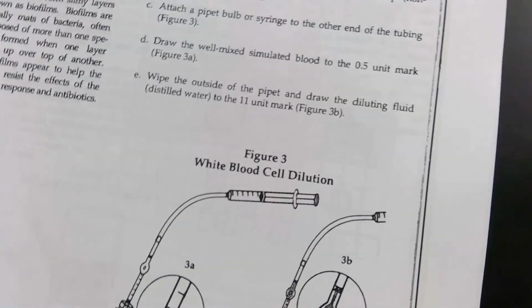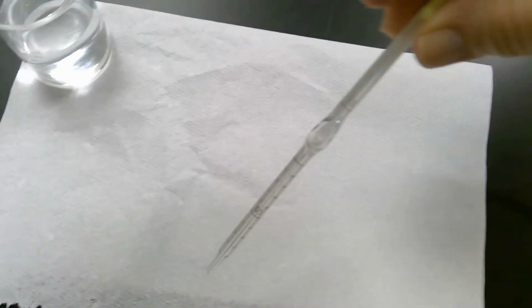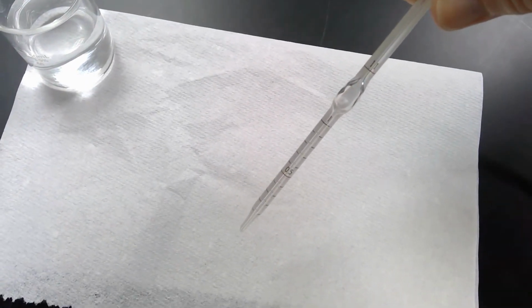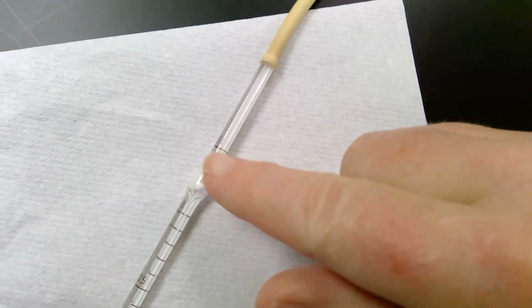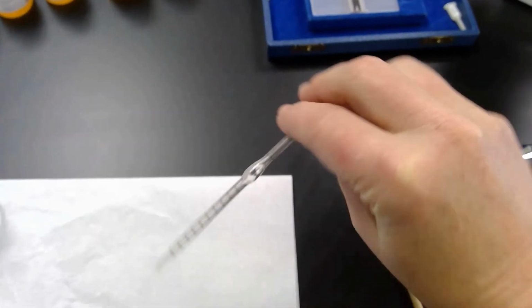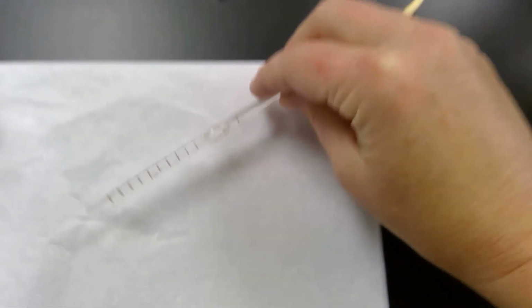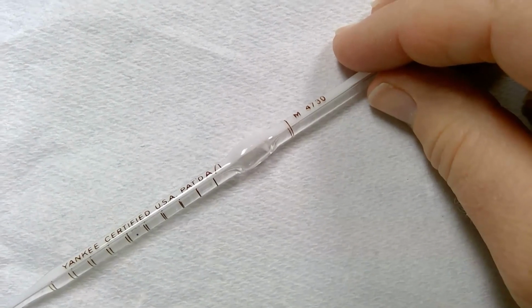So I'm showing you this picture in your instructions. This is the actual device. So what we do is we put some blood in here and we put some water in here. So I have a beaker of water. And you get that blood and water into this little chamber here. You can kind of see this expanded part. Then once you have them in there, you cover the ends of this and you shake it up to mix them, so that then you have a diluted sample of blood in that chamber.